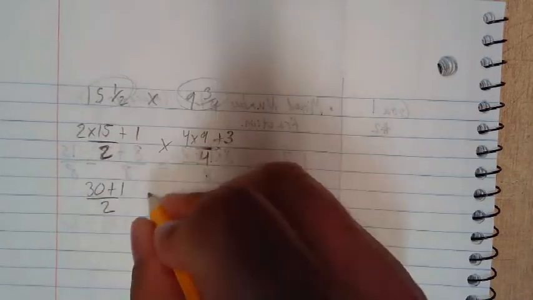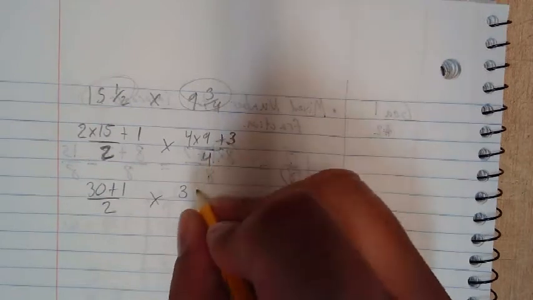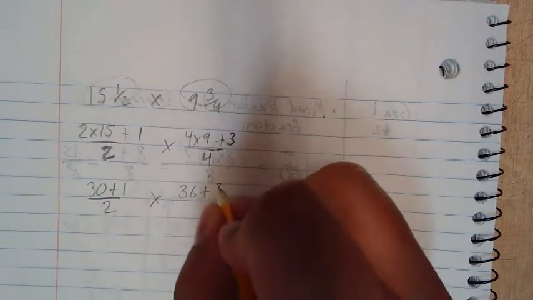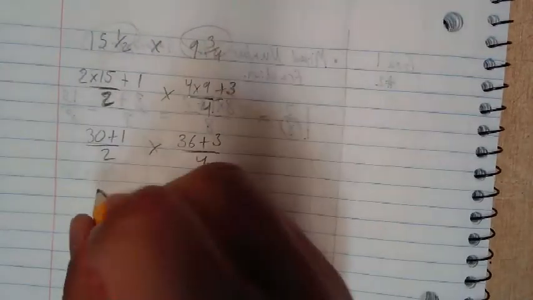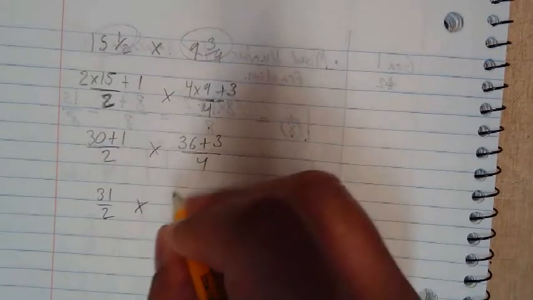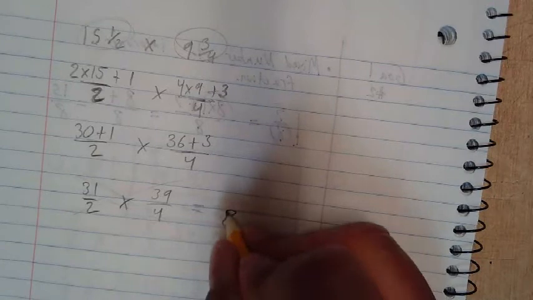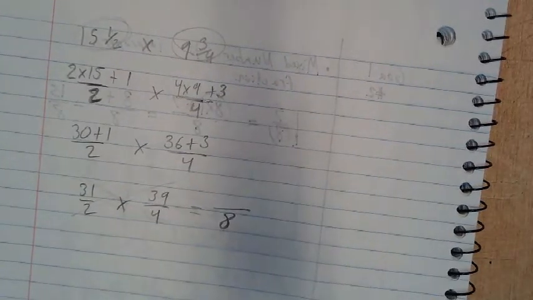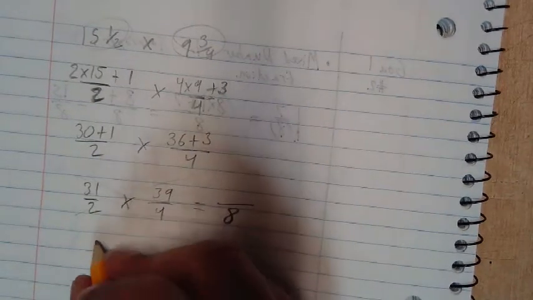I know I'm taking a while, but I want you to see every little step I'm taking so you see where the answer came from. 4 times 9 is 36 plus 3. Oh, wait, don't want to skip steps. Over 4. 31 over 2 times 39 over 4. Can I simplify before I multiply? No, I'm going to have a big old mess. Ugh. Of course, I did the denominator first because it's easy. 2 times 4 is 8. Yay.